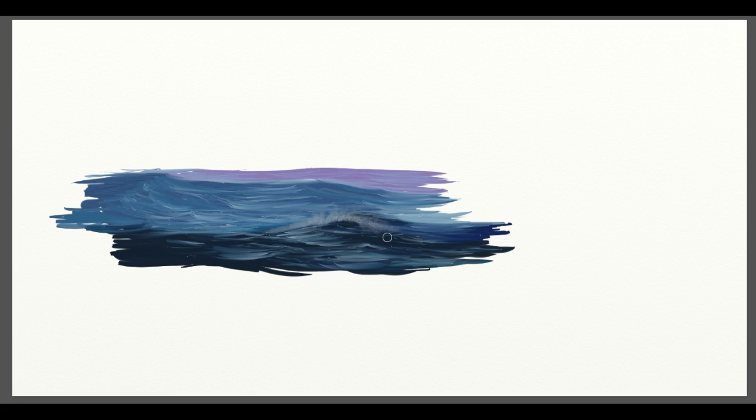But say we have these waves and a wind starting to kick up and it's getting real choppy. Well, you're going to get a little spray from it here and there. So what does that look like?